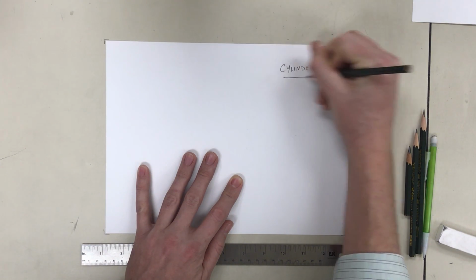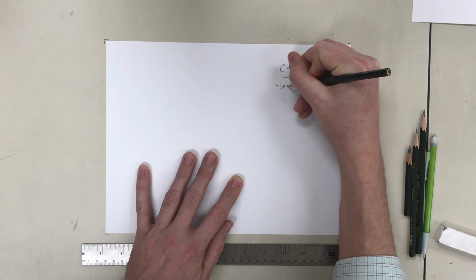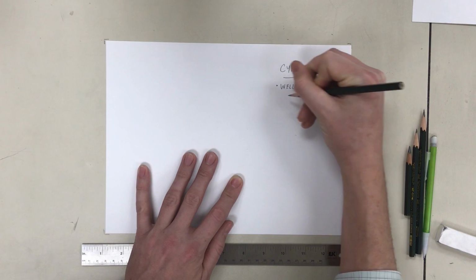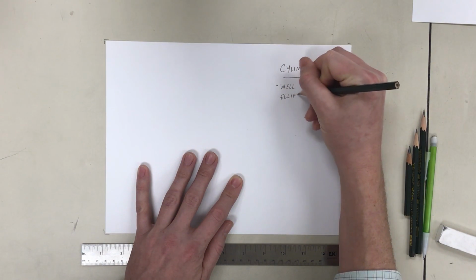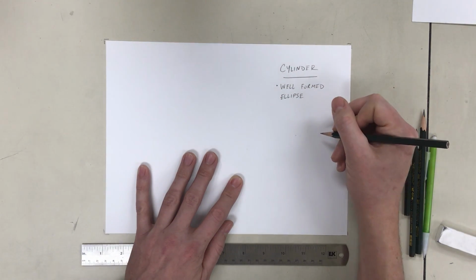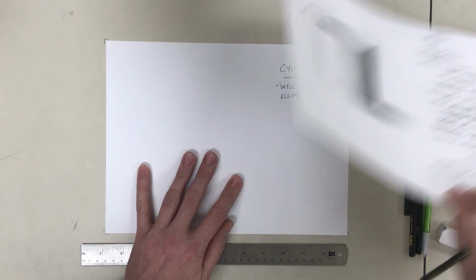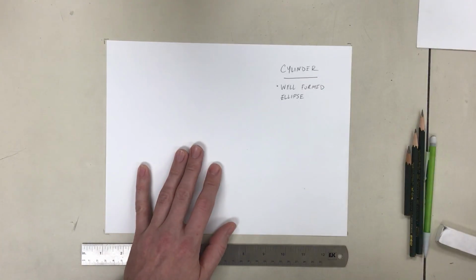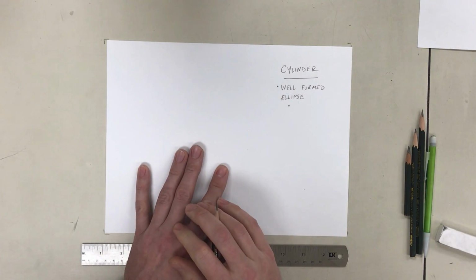For the cylinder, first thing you want to keep in mind at the top of the cylinder is a well-formed ellipse. Now the ellipse is referring to the top of the cylinder, and I'll show you that real quick. That's this part right here. It is a circle. Of course, we know it's a circle, but when we view that circle from the side in perspective, it's called an ellipse.